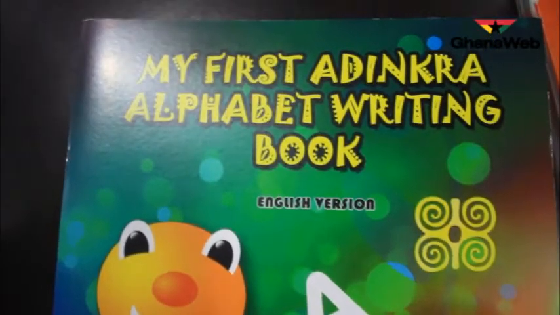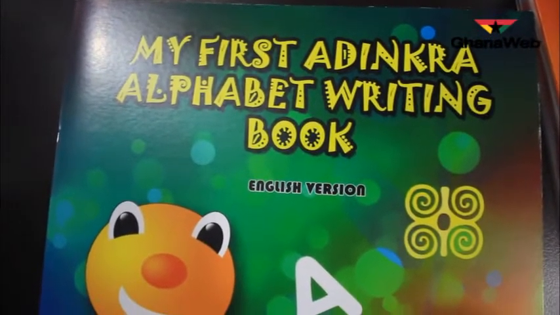How do you intend to introduce it to children? So we have a writing book that children can use to learn how to write the Adinkra alphabet. The writing book has faint characters that they can trace on, and then also there is a space where they can write down their own characters.